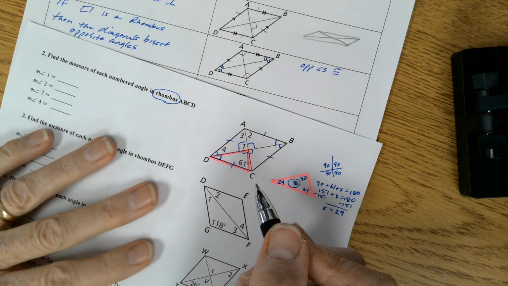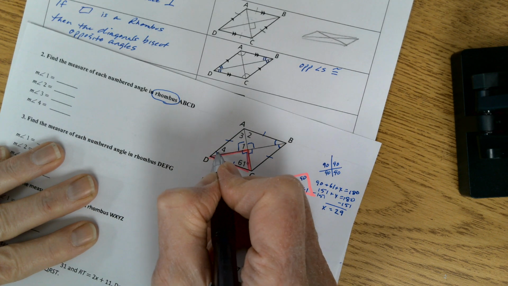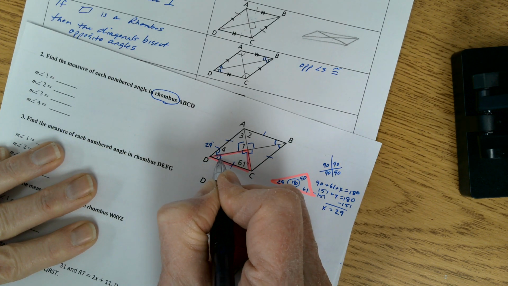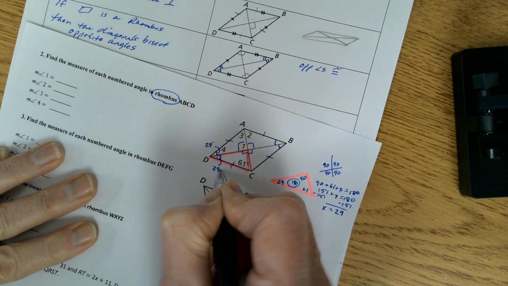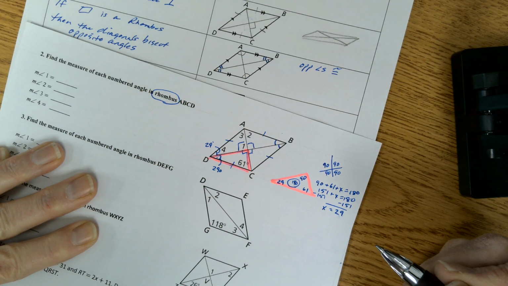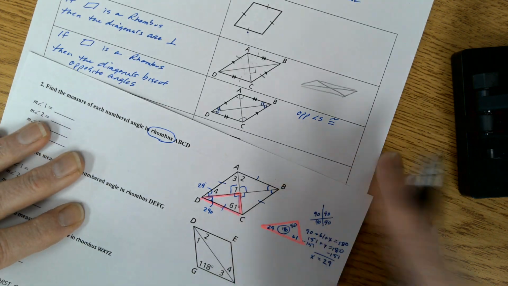Now here's where you have to start filling everything in. So this angle is 29 degrees, this angle here, 29 degrees, this one up here would be 29, and this would be 29, because opposite angles bisect each other. Go back to this picture here.